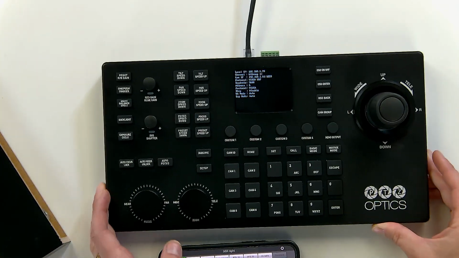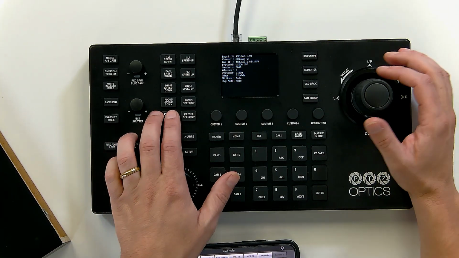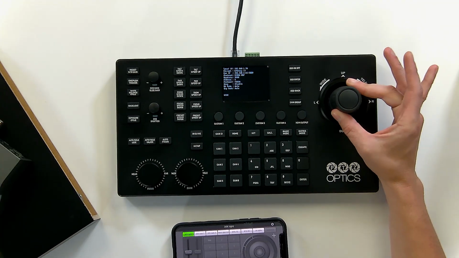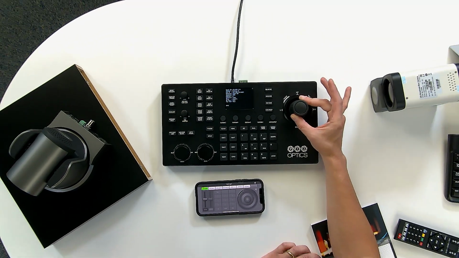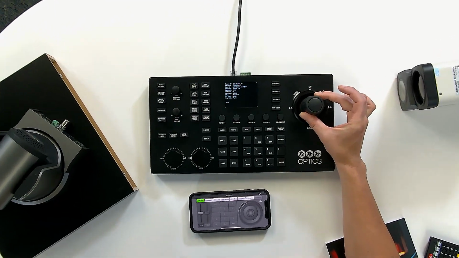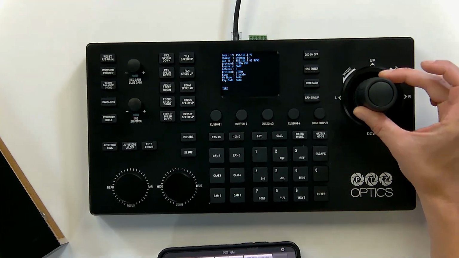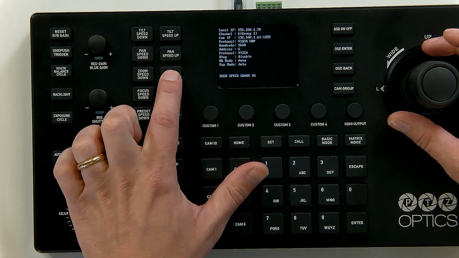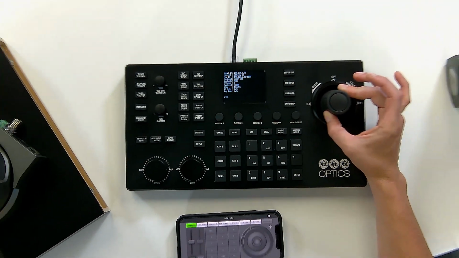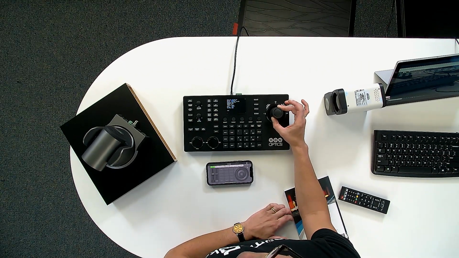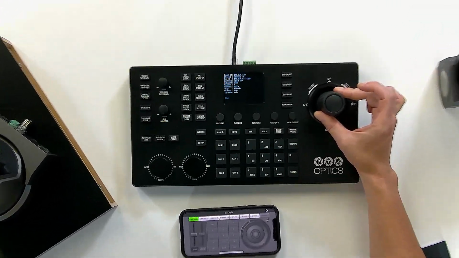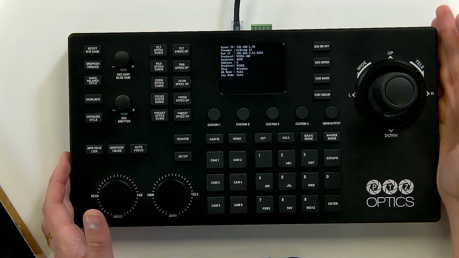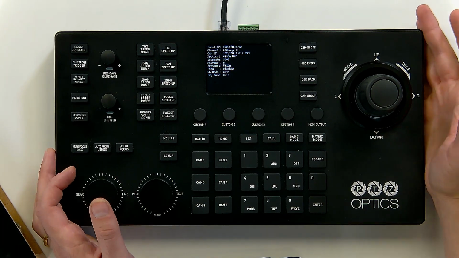So just to give a quick example here, I'm going to turn the zoom speed all the way down. This is the slowest possible zoom. We'll zoom out and we'll zoom in. Now, I'm going to change that to the highest possible zoom speed. Okay. And we're going to zoom out quickly and zoom in quickly. Now, this camera is not too far away from the joystick, but you can see the difference. Zoom speed is one important variable.